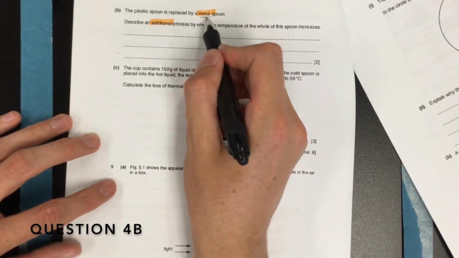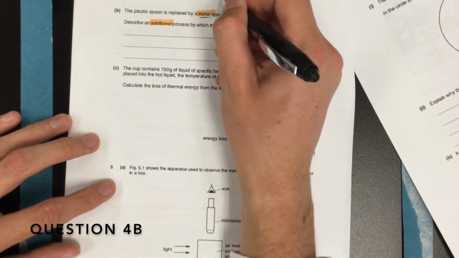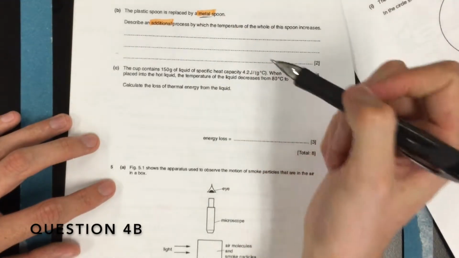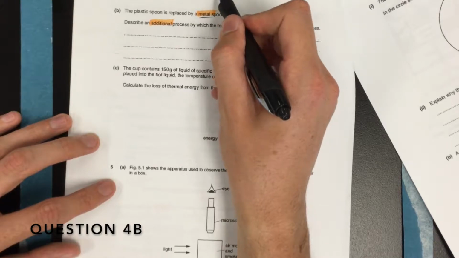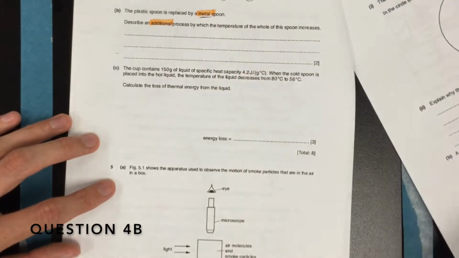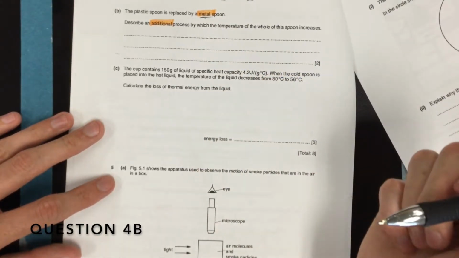In metals, there's an extra thing that can happen. Remember, metals have free electrons that aren't doing anything. They're not attached to atoms. So if we now add heat, those electrons can carry the heat through the material. That's the difference. That's why it's key that this is a metal spoon, not a plastic spoon.